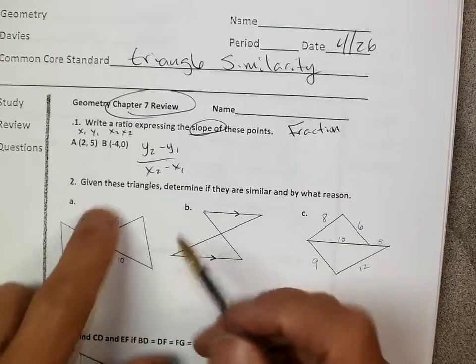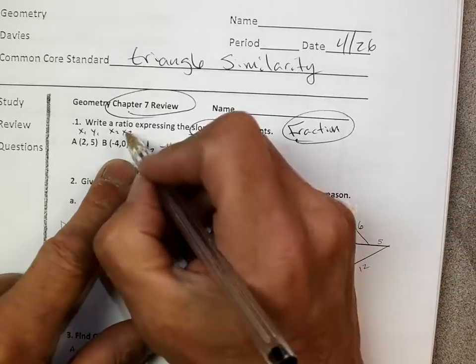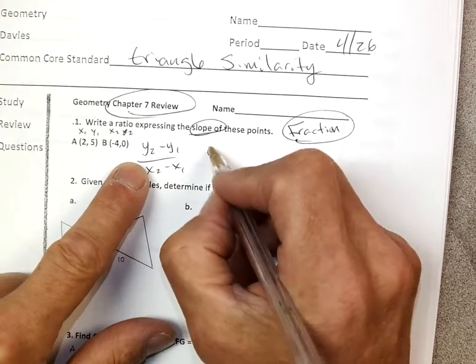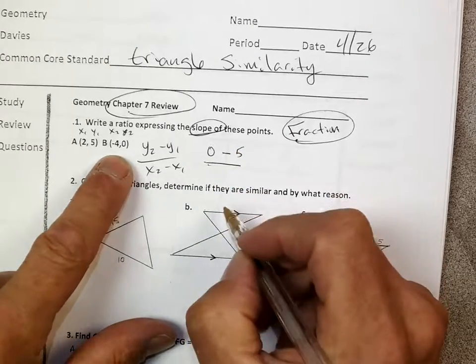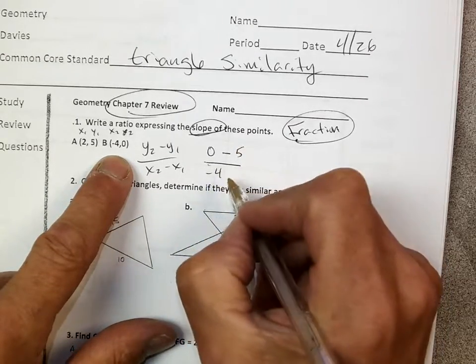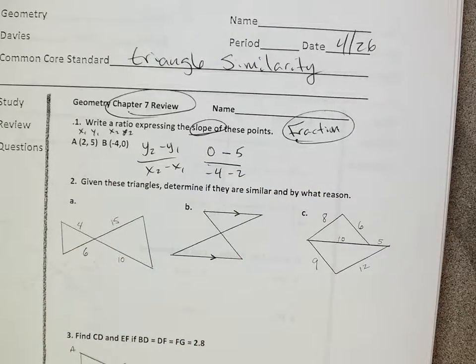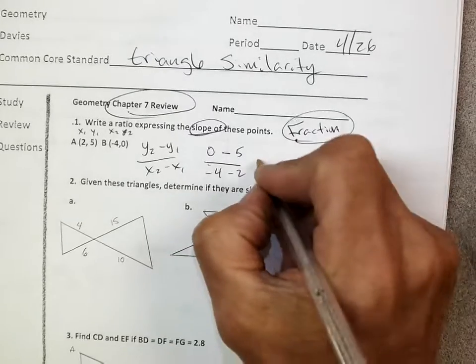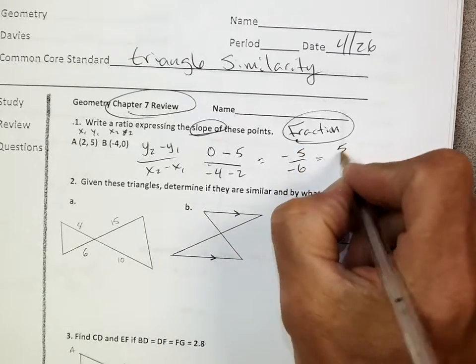So then, it's got to be a fraction, right? Our answer's got to be a fraction. So I'm going to go, okay, y2, which is 0, minus y1, which is 5, over x2, which is negative 4, minus x1, which is negative 2. And the formula's actually up above the door, so if you forget, it's right above Jaden, up above the door. Okay, there's the slope formula, okay? So if I simplify this, I really get negative 5 over negative 6, which is 5 over 6.